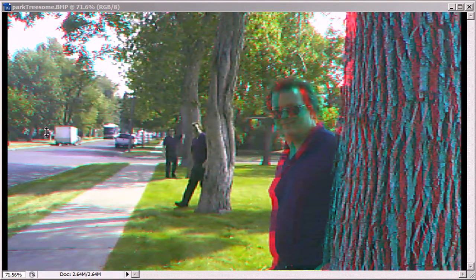Now, ignore this truck back here. It's kind of a glitch with the lenses, I think. If you look at this through red-blue glasses, this truck, even though it's behind me here, you can't see it in 3D. But if you turn your glasses around so that the blue lens is on your right eye and the red lens is on your left, this shows up as 3D. Go figure.